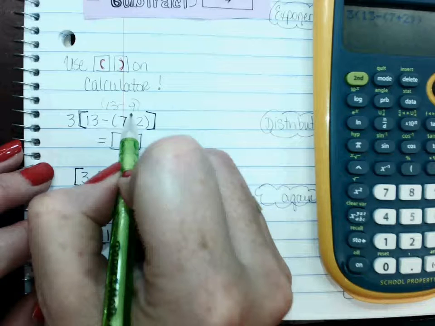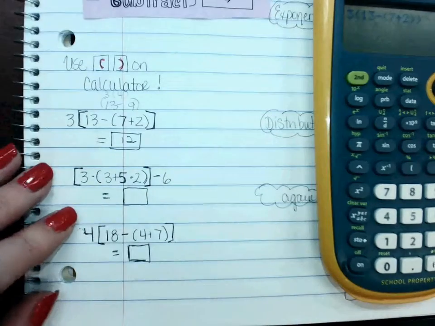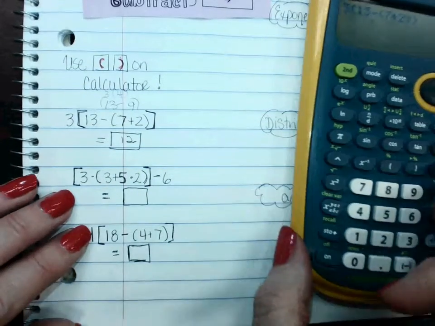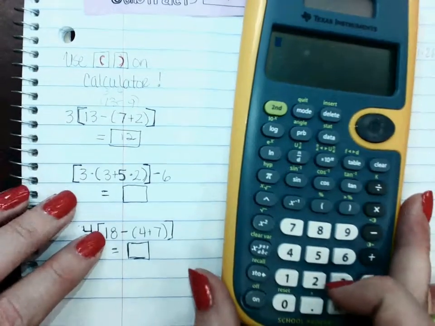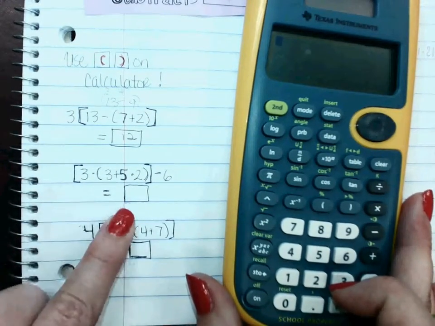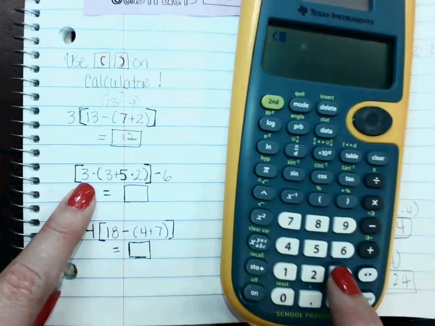And it genuinely is 12. 7 plus 2 is 9. 13 minus 9 is 4. And 3 times 4 is 12. So you can see that it works. Okay? I'm going to work this problem. I want you to pause your video and use the calculator yourself and see if you get the same thing I do. Here we go.